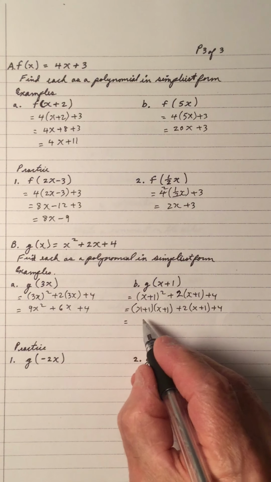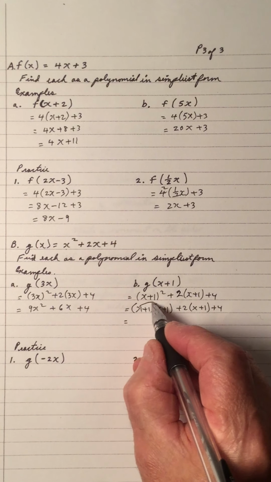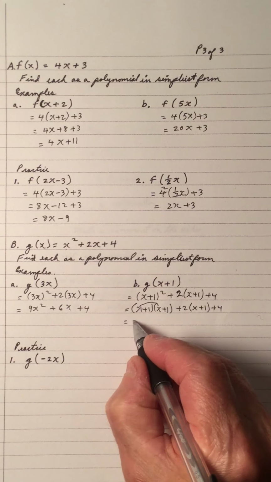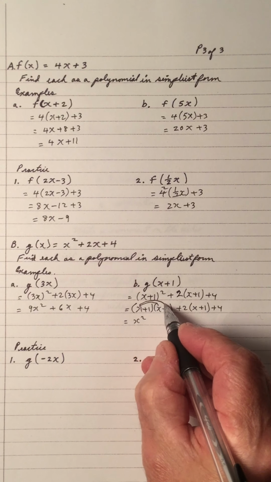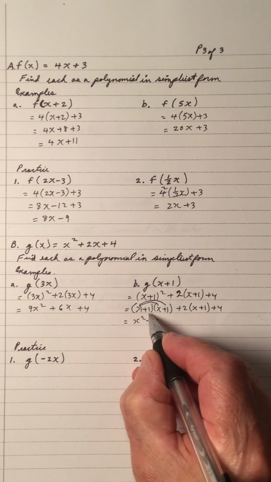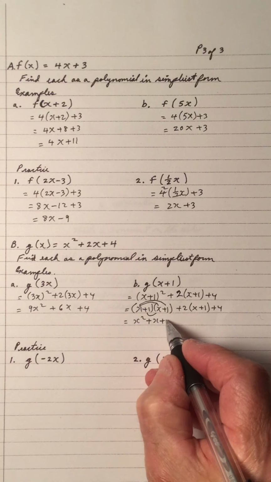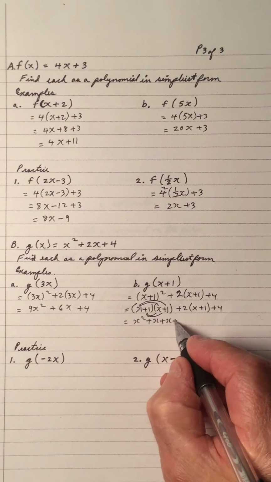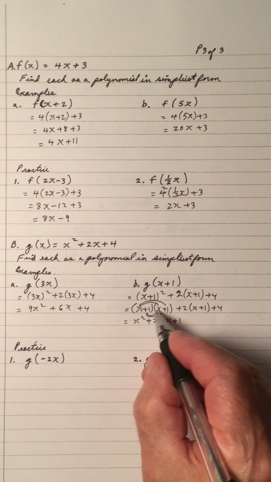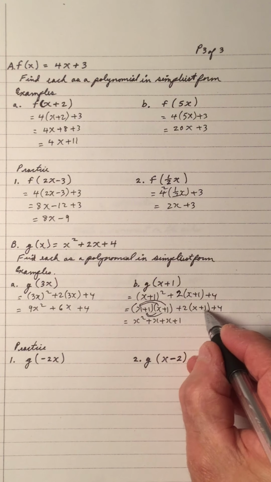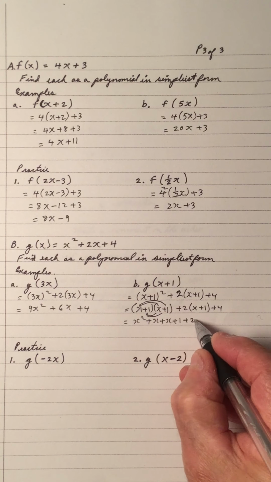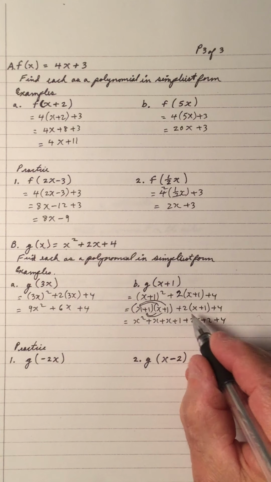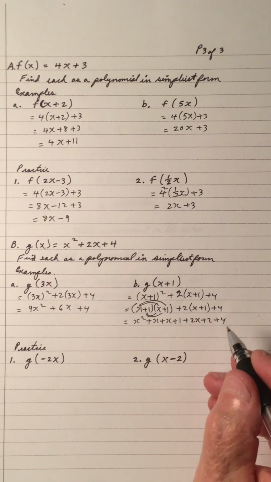Now, when I multiply this out, I get x times x, FOIL. First, outside, inside, last. So x times x, x squared. X times 1, 1x, or just x. 1 times x, 1x, or x. 1 times 1 is 1. That's, we multiply by FOIL. Now we get 2 times x plus 1 is 2x plus 2. Add on 4. So 2 times x, 2x, 2 times 1 is 2, and the 4.